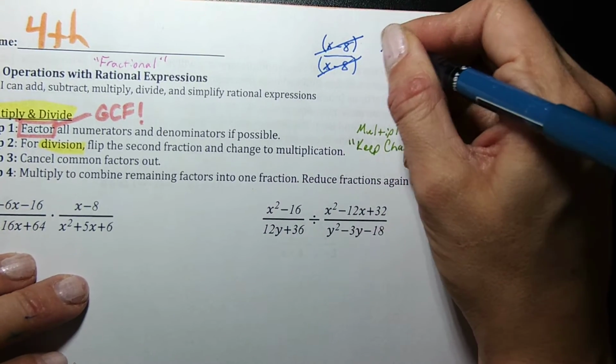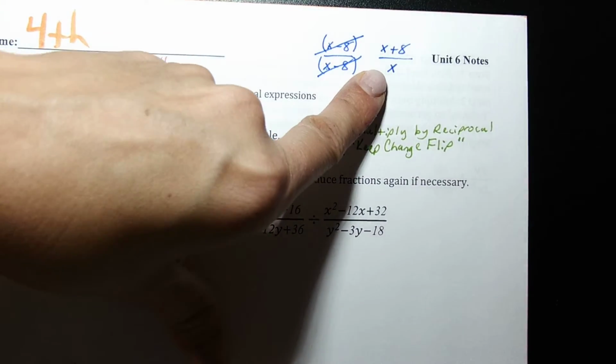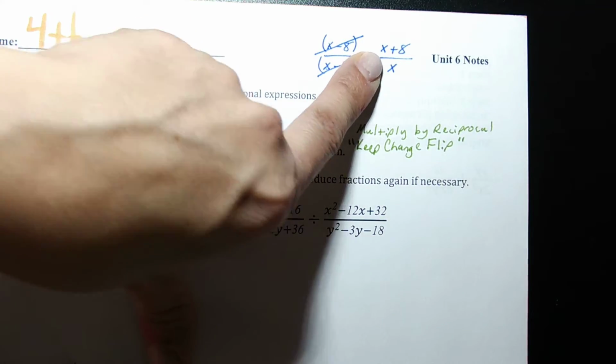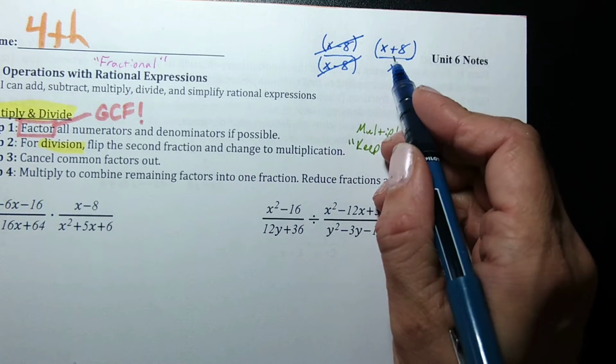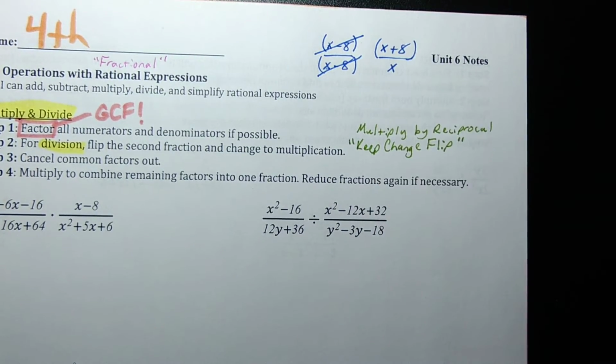So if I had x plus 8 over x, can I cross off that x with that x plus 8? No, because x plus 8 is an entire factor with addition in it. I cannot take out a part from that.